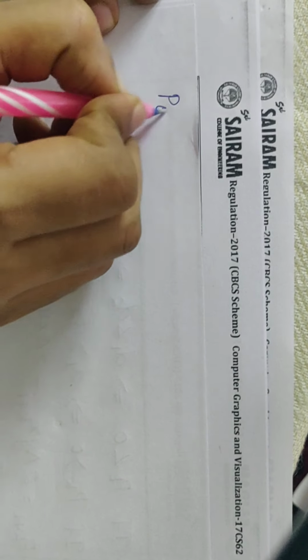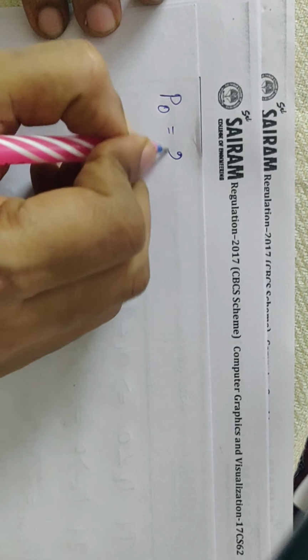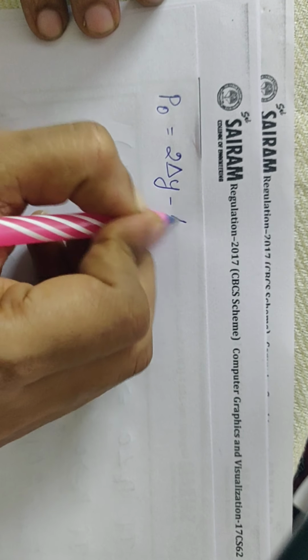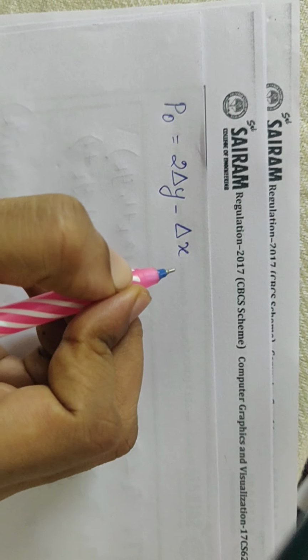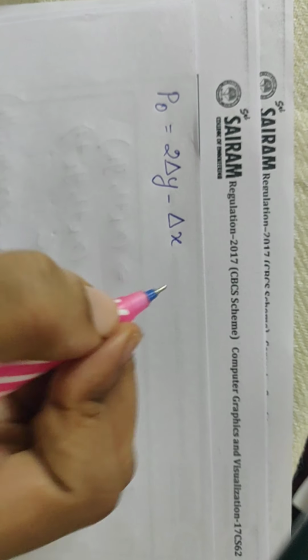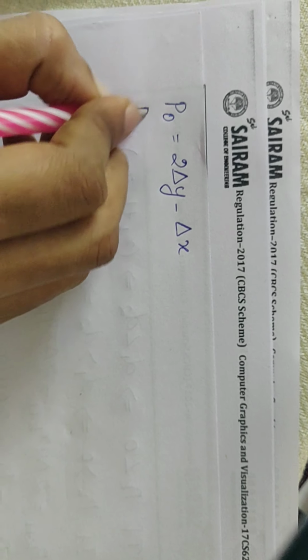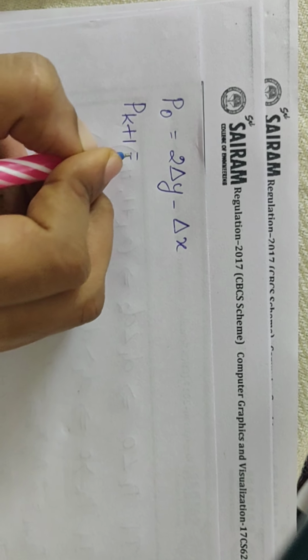P naught is equal to the value we have calculated: 2 delta y minus delta x. Now what is my pk plus 1 equation?